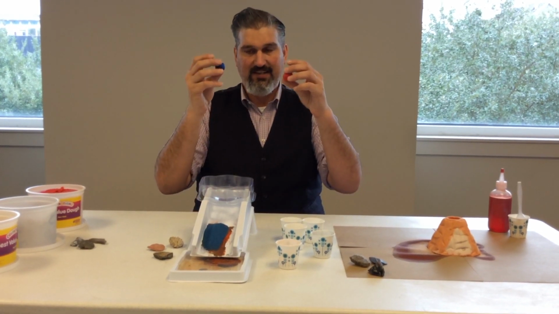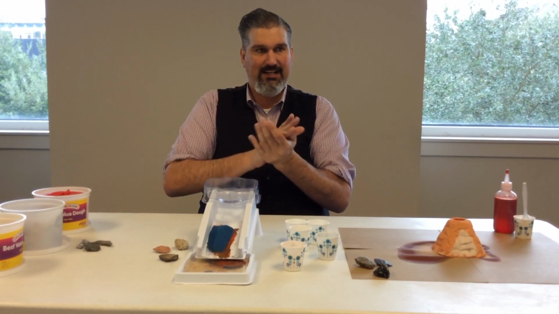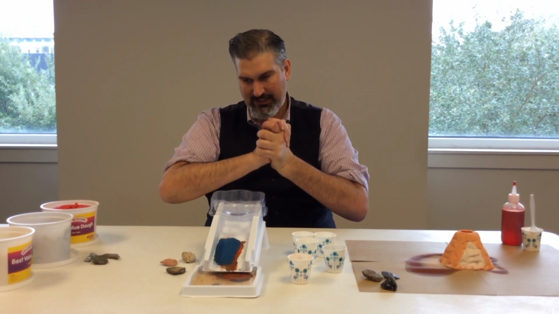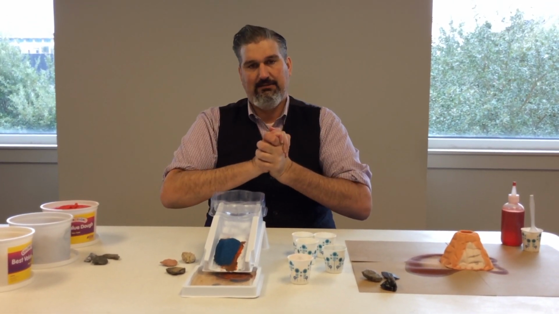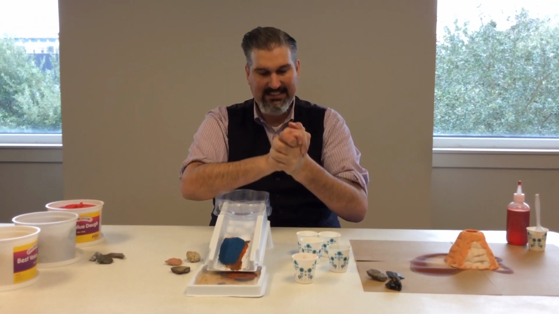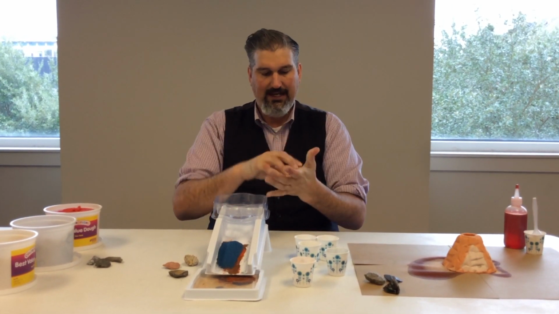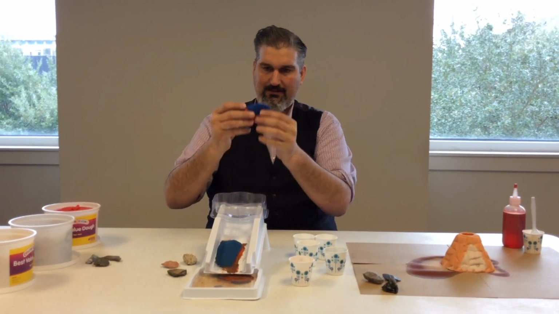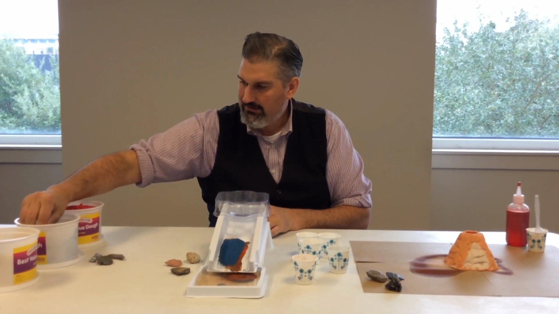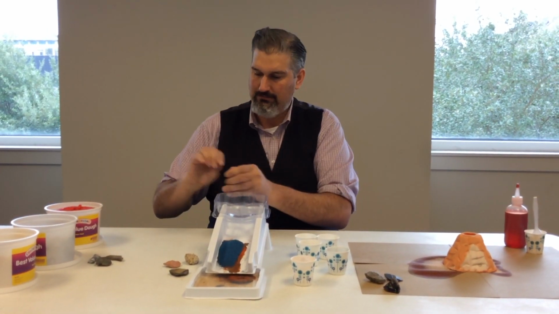So what you're going to do is take these and put them in your hand and smush them together. You want to use a lot of pressure, use your strength. And your hands will start to get warm, so you'll get a little bit of that intense heat going on. And you start to see a little bit of a mixture between the two rocks. We'll get a third rock in here. We'll get a purple one.